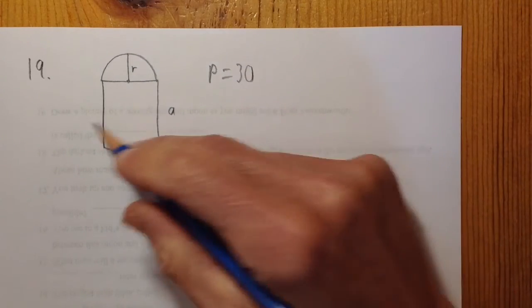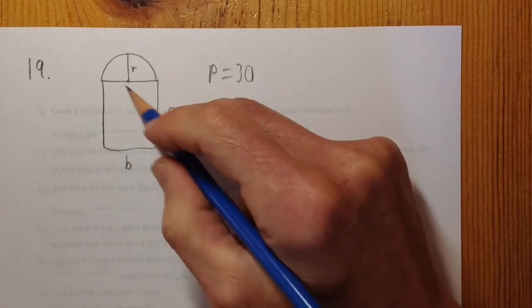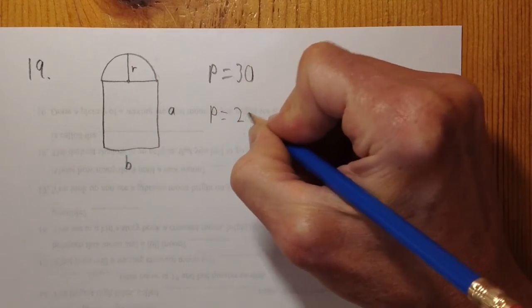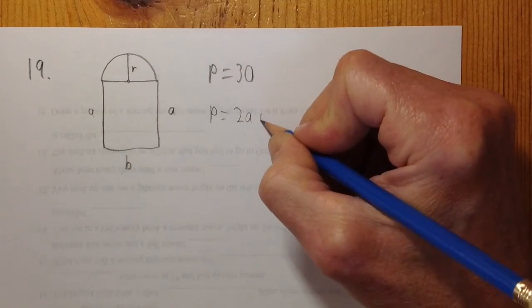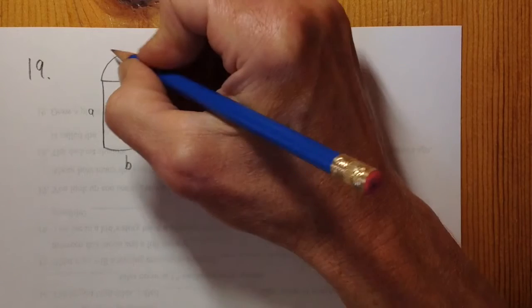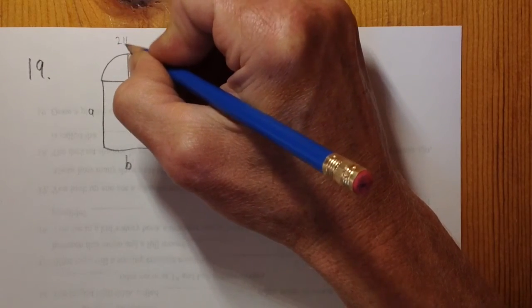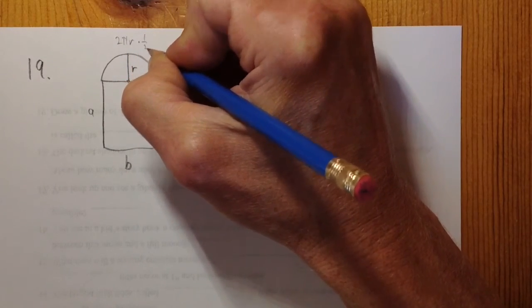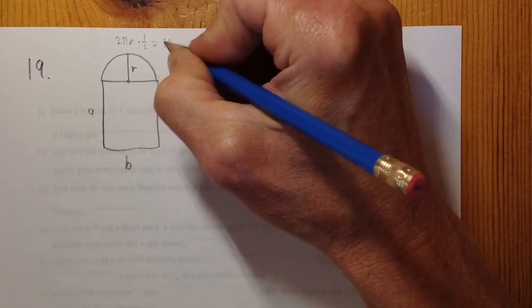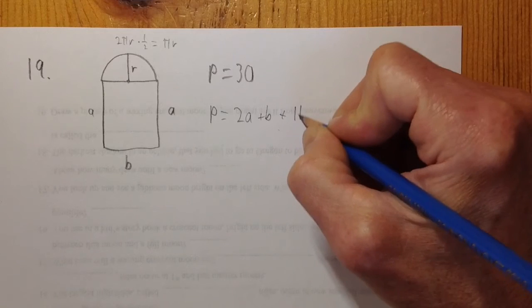Well, it's 2A plus B, because we have a circle here. So the perimeter is 2A, because this is A, plus B, plus half of a circle of radius r. The circumference of a circle is 2 pi r, but we have only half of it, so 2 pi r times 1/2 is pi r. So plus pi times r.